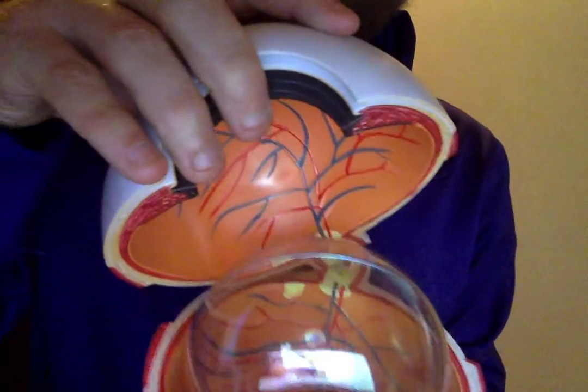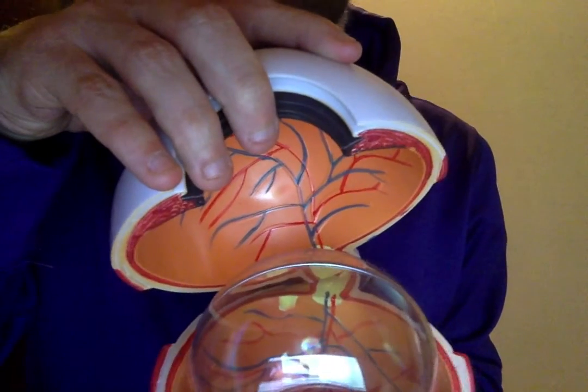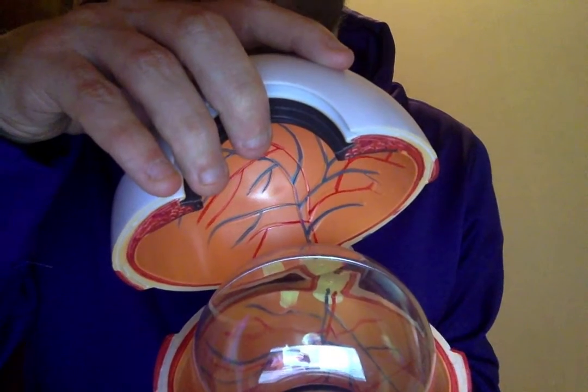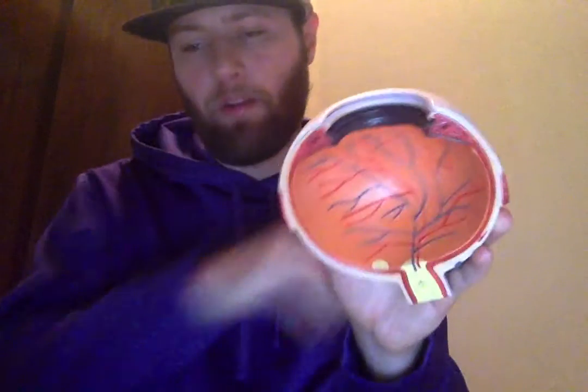Now, I'm going to try to show the retina best I can with my model. My model is not really the best for showing it, but the retina is that pinkish, orangish layer right there in the back. For argument's sake right now, I'm going to only use the top part of my eye model because it's easier. It's the pinkish area. With that being said, there are 9 different layers of the retina. The inner limiting membrane, the nerve fiber layer, the ganglion cell layer, the inner plexiform layer, the inner nuclear layer, the outer plexiform layer, the outer nuclear layer, and the external limiting membrane.